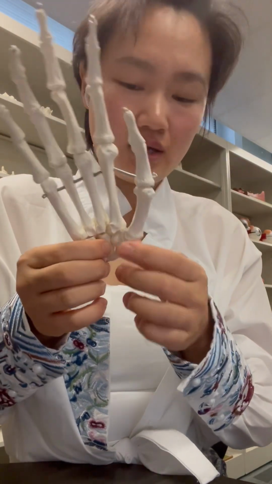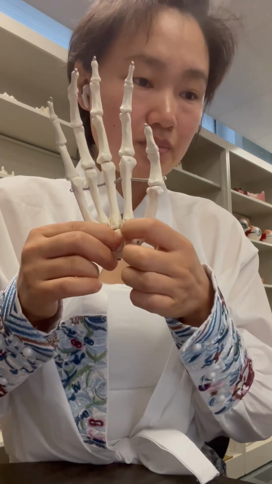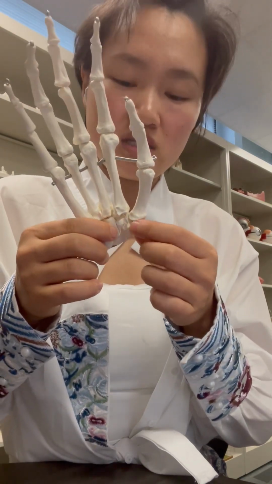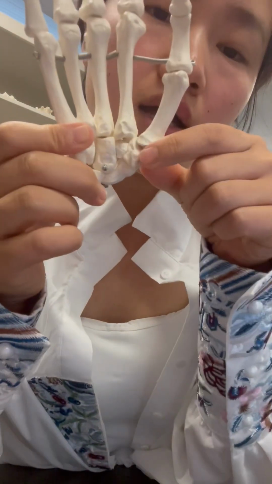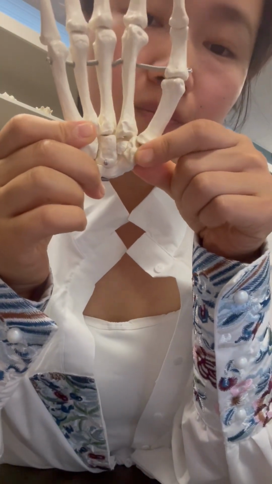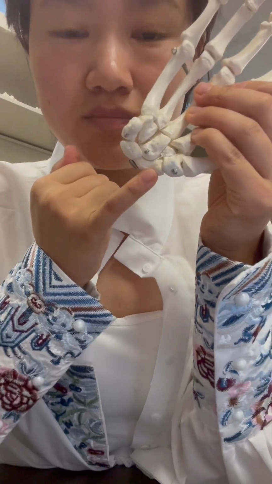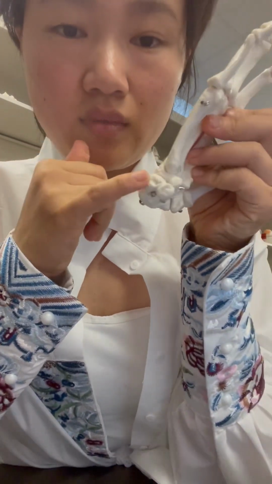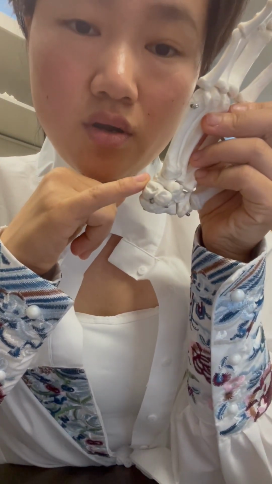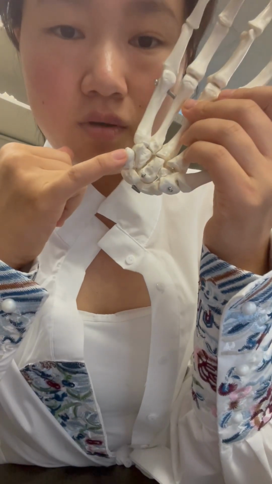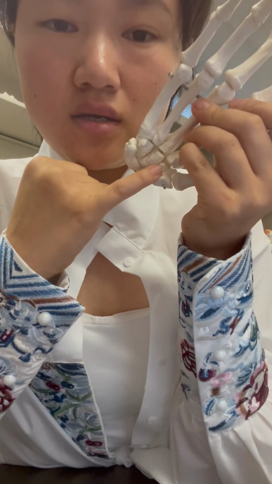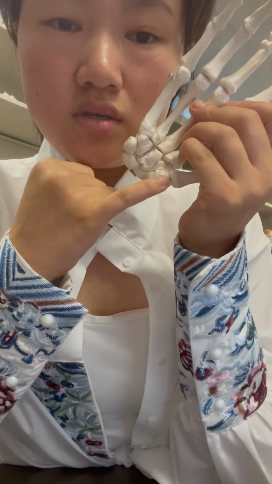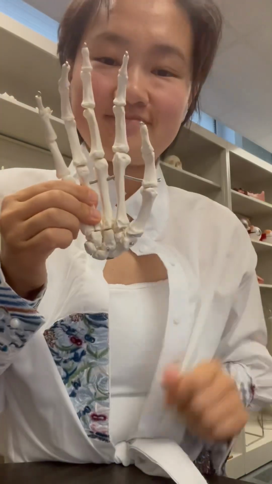And then the next one is trapezoid and trapezium. Trapezoid is a smaller triangle-shaped bone, and then trapezium is a little bit bigger. So one more time: scaphoid, lunate, triquetrum, pisiform, hamate, capitate, trapezoid, trapezium. That's the hand bones.